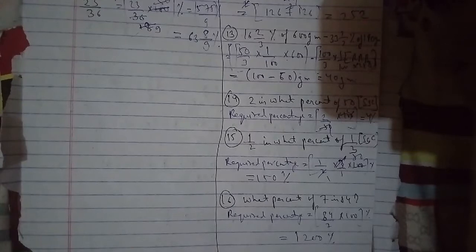So 0 is cancelled by 0 here, and 2 5s are 10. So 4 5s are 20. It will be 200% here, and that will be the right answer for this question.